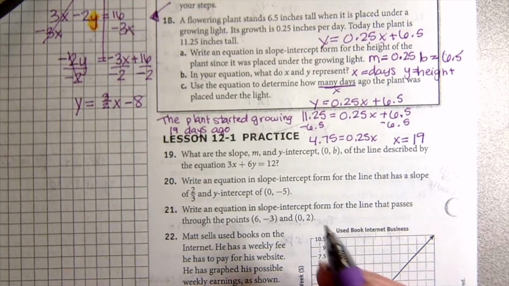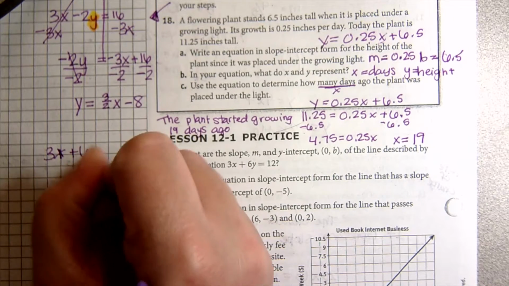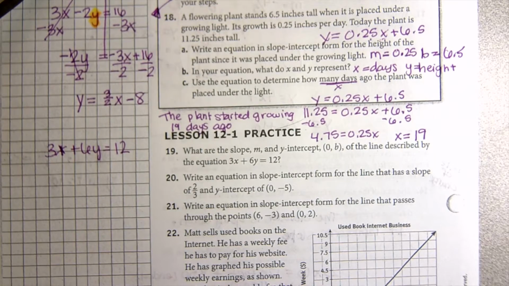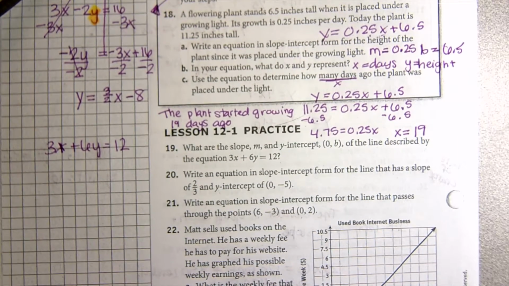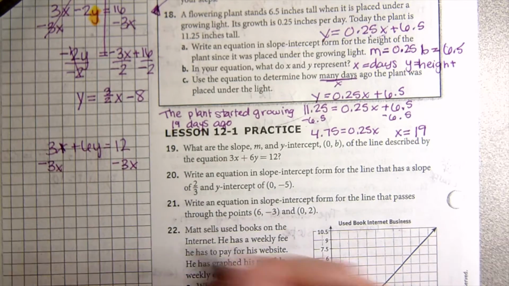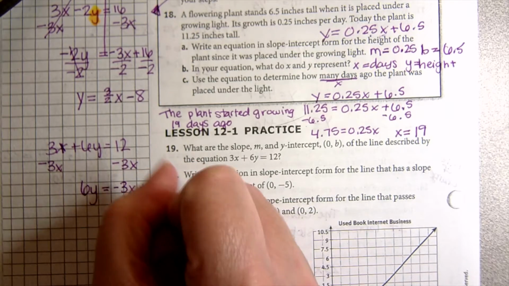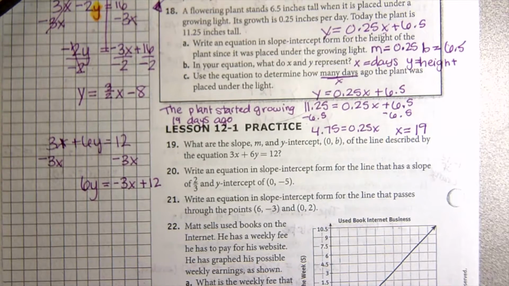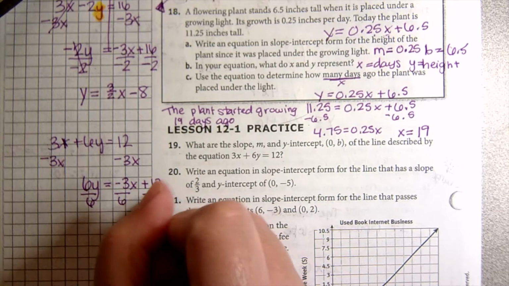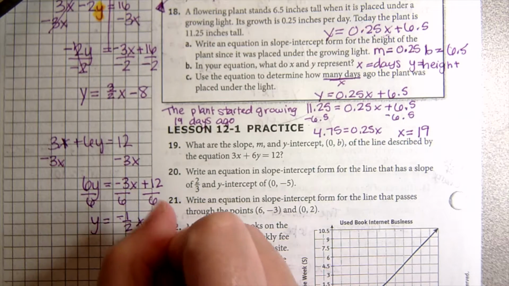So I'm going to take the 3x plus 6y equals 12. And what do I need to get by itself? Y. So what do I need to do to both sides? Subtract 3x from both sides. So 6y equals negative 3x plus 12. And then what do I do? Divide everything by 6. So y equals negative 1/2 x plus 2.